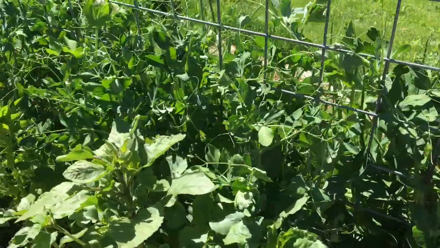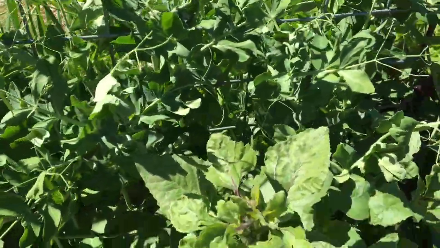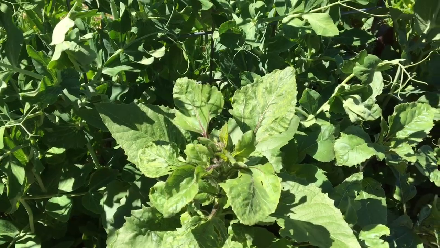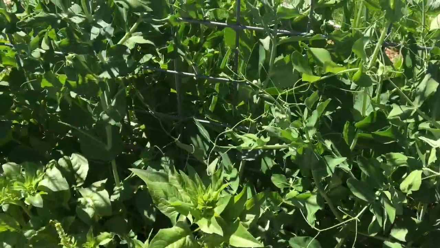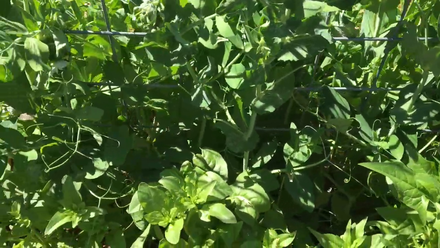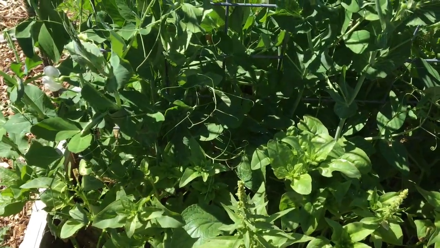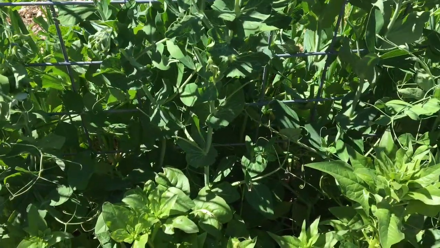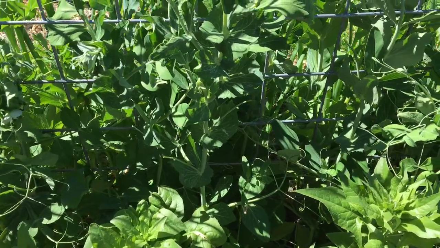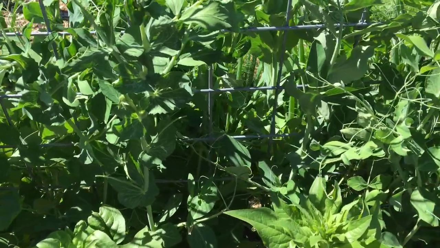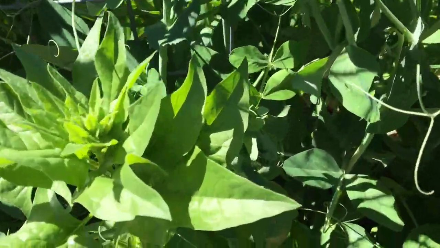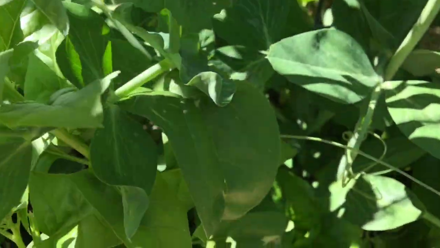And then behind here, there are actually some volunteer sunflowers that came up that I decided to leave in the bed. And then I have spinach that I have harvested, and now I'm letting it go to flower. And I put it again on the north side of the bed so that the pea trellis could kind of shade some of that out. I have some lettuces down in there as well.